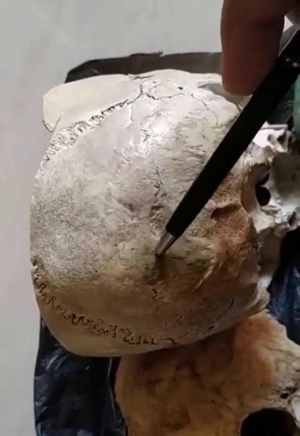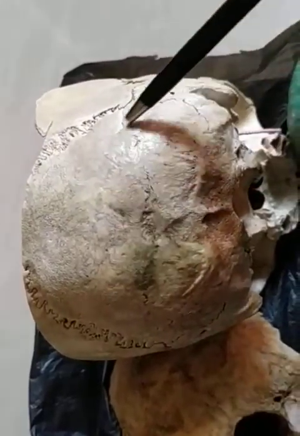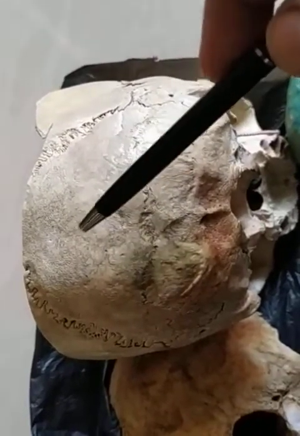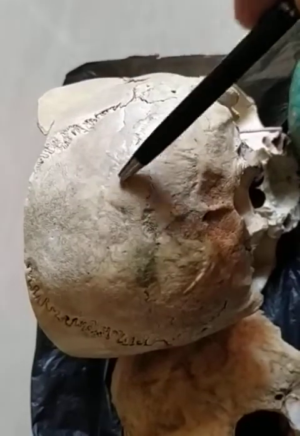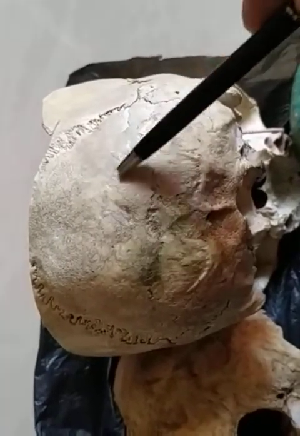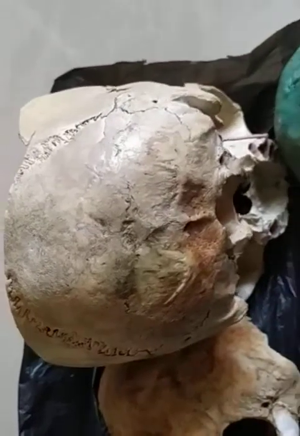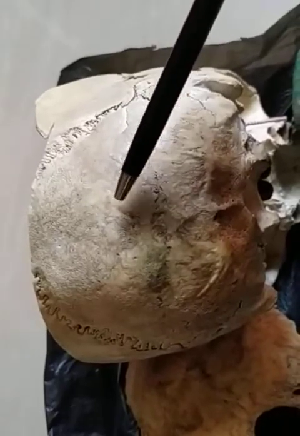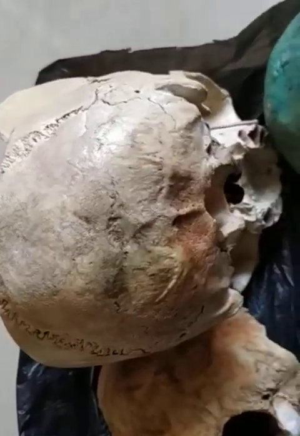Then above this superior nuchal line, we can identify the highest nuchal lines. These highest nuchal lines are giving attachment to the third layer of the scalp, called galea aponeurotica, medially, and laterally it is giving origin to the occipital bellies of occipitofrontalis muscle. So these highest nuchal lines are not very prominent. Only superior nuchal lines are a little prominent.